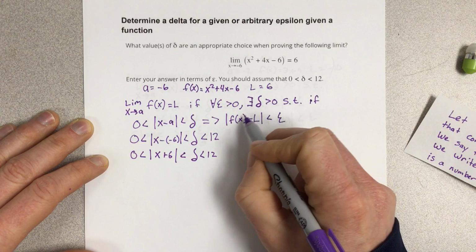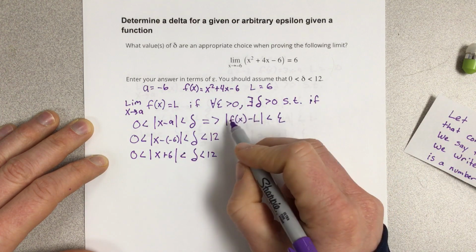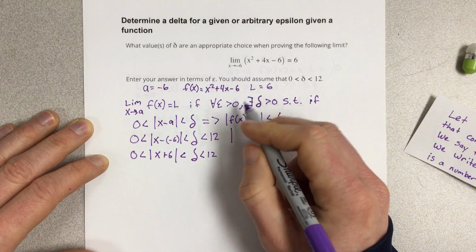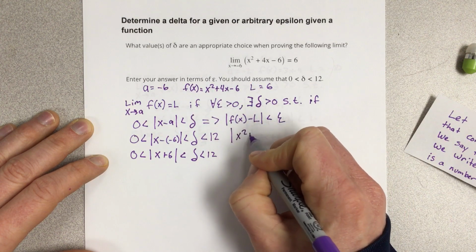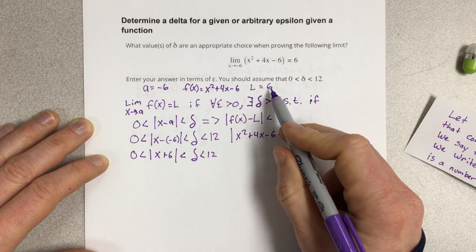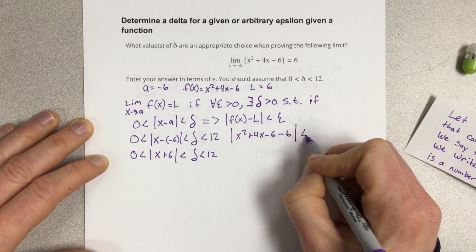For this piece on the right, we usually like to start with the epsilon, so I just plugged in what we knew there, and now I'm going to plug in what we know here. We're going to say that this is the absolute value of x squared plus 4x minus 6 minus the limit, which would be 6, and that is supposed to be less than epsilon.